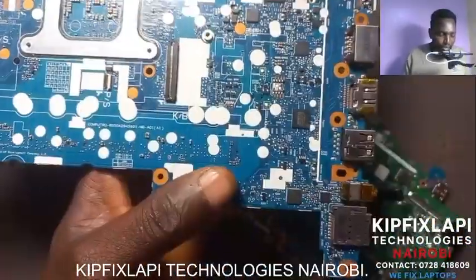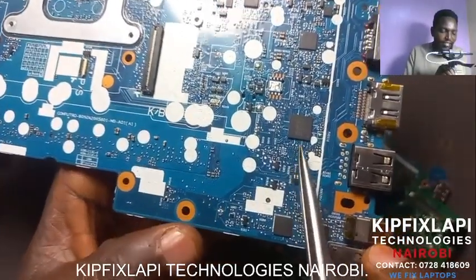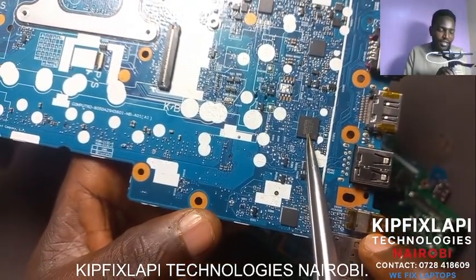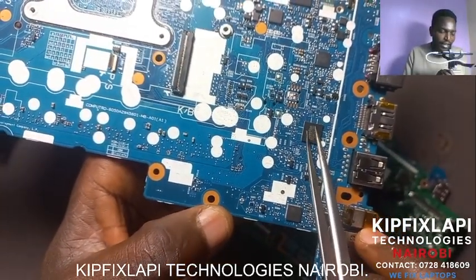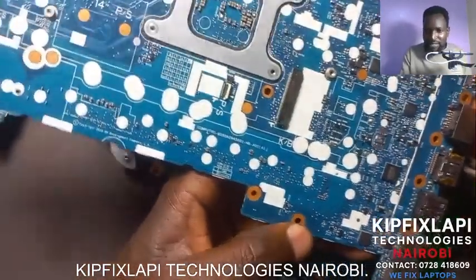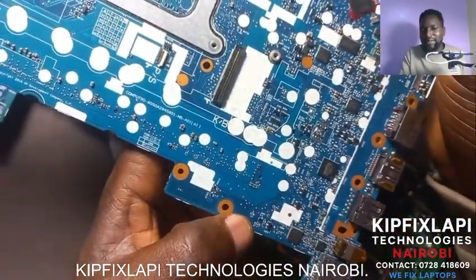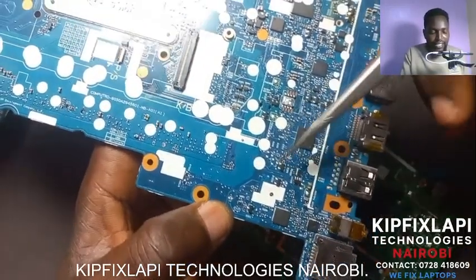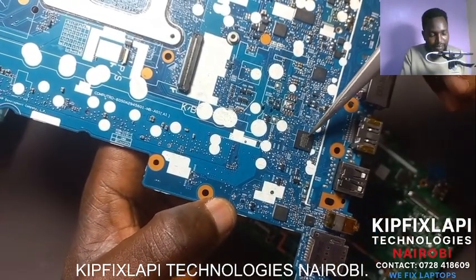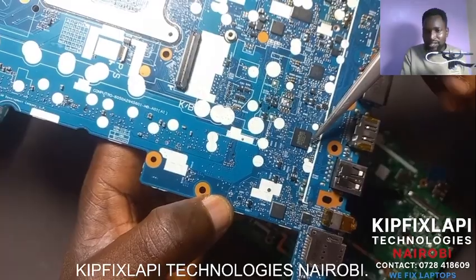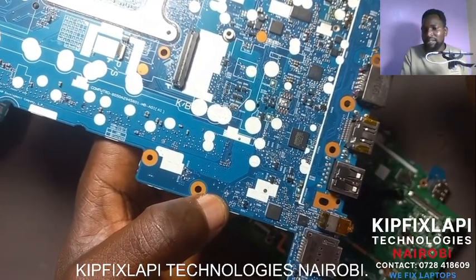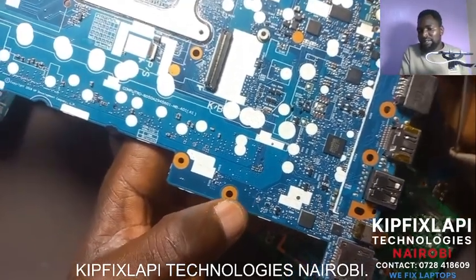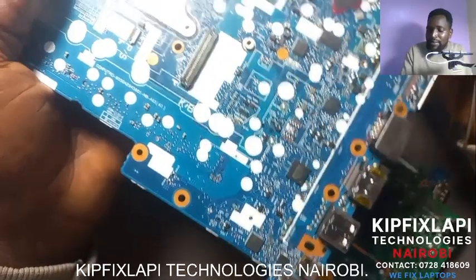And then we also have what? We also have the SIO, the Nuvoton, the prefix for power supply. Another component which might be responsible for power supply is the BIOS. The BIOS is not directly a power supply component, just like this one, but it also sends out the enabling signals to the power ICs.